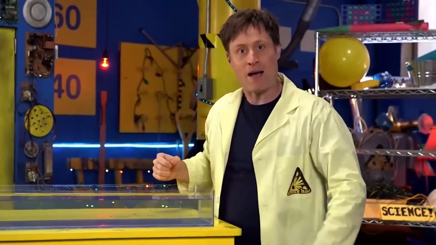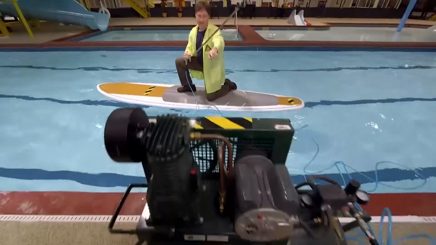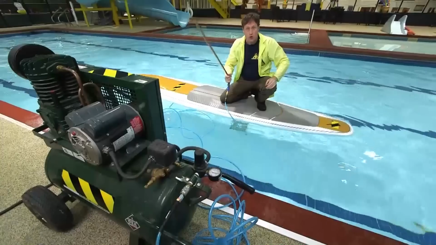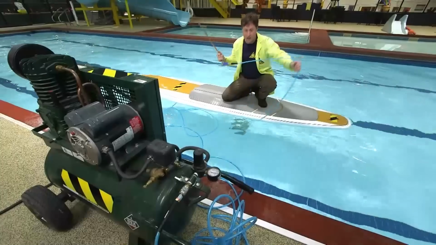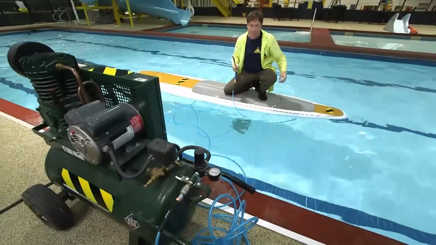Now, let's max it out. This is an air compressor. Well, actually, that is the air compressor. You see, the engine here pushes air into this tank, which works sort of like the balloon. And then it goes out this long hose, which sort of works like a straw. So let's make a maxed out air-powered boat.